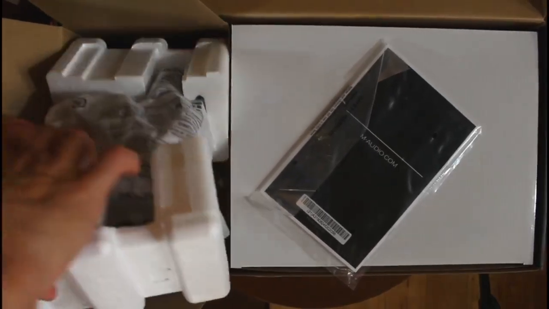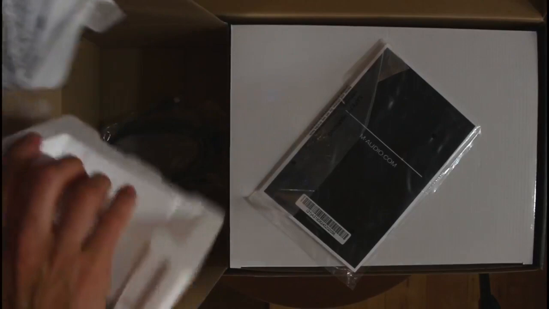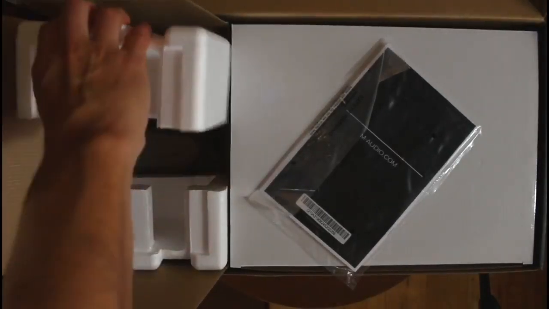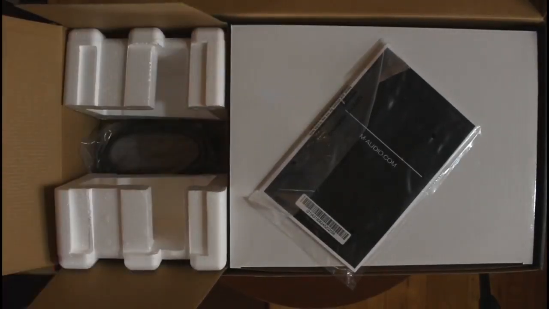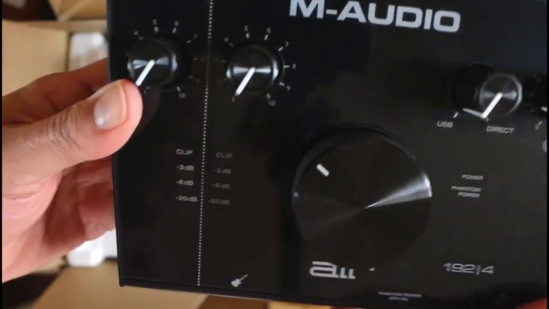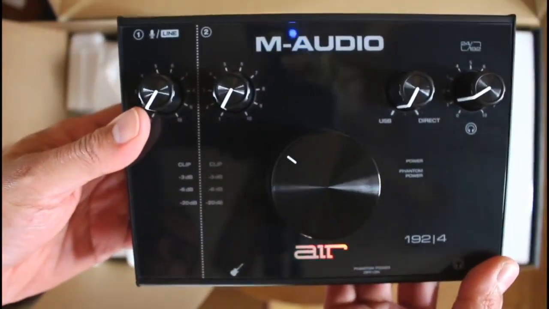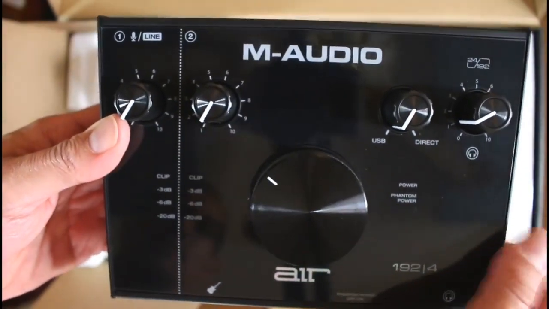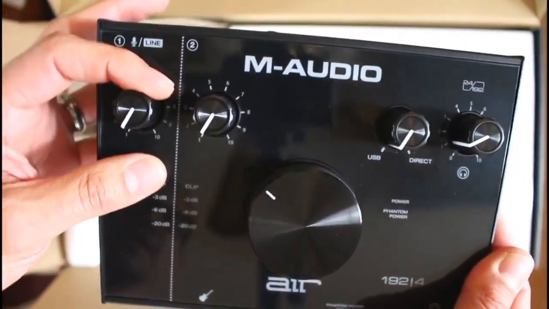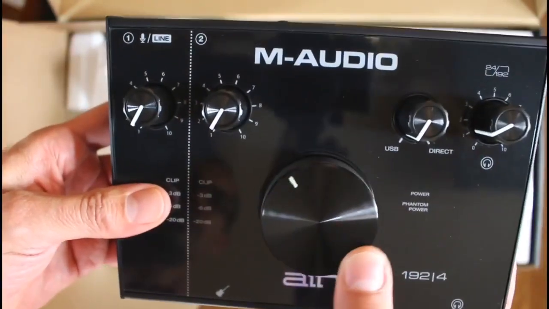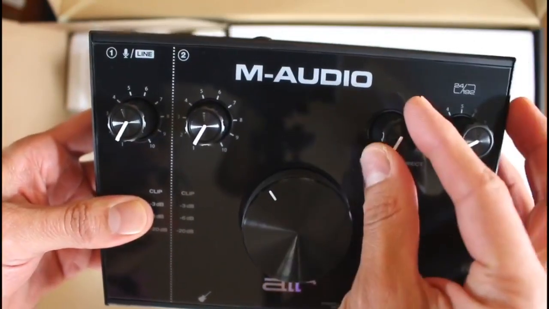Let's kind of open this up a little bit here. All right. And this is the interface. This is called the Air 192.4. This is a 2-in, 2-out interface. As you can see, it's made out of solid metal, really strong, real sturdy, something that sits nicely on your desk with 2 knobs there for gain input, the main big knob for monitor.